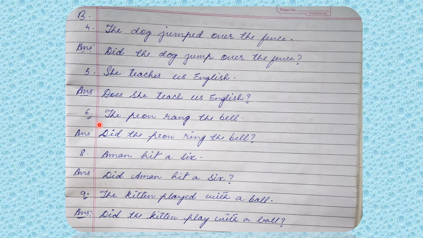Now if the verb is in past tense, then we are going to use did. If in present tense the verb is present and singular, then we will use does. If this sentence is in present and plural, then we are going to use do. Now let's see question number 6.